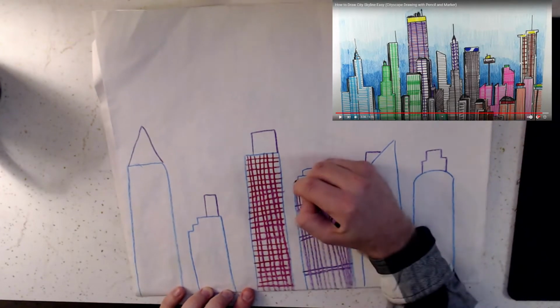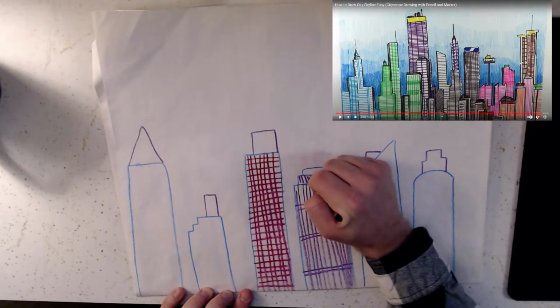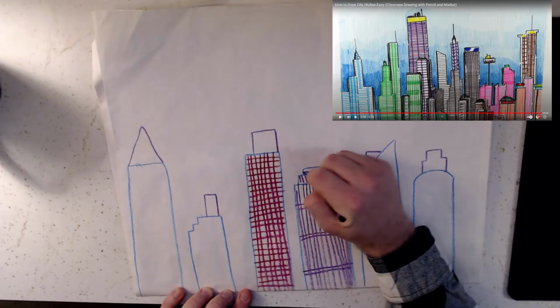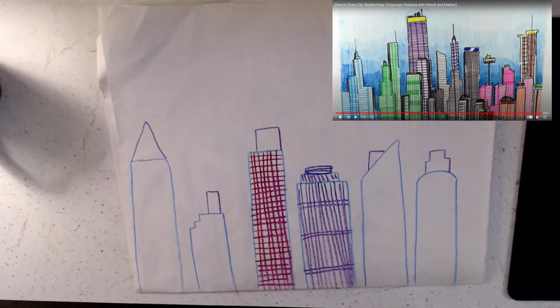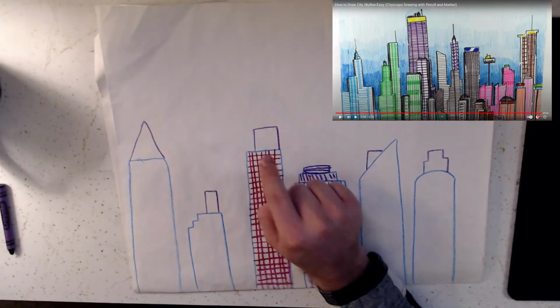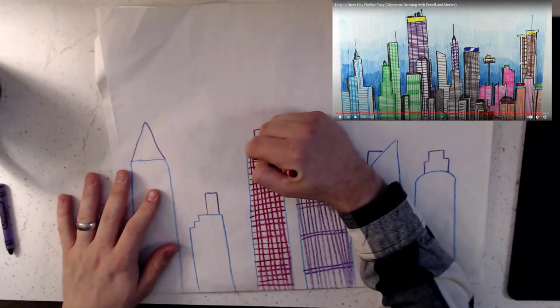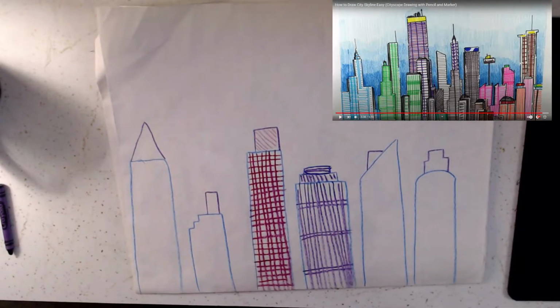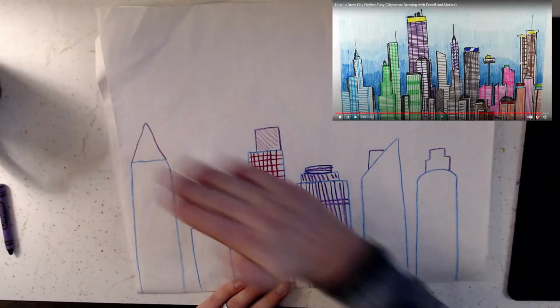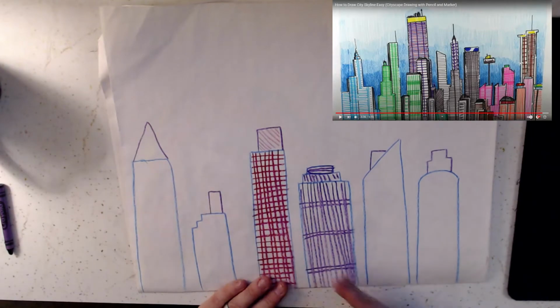And I can even use lines to decorate these top parts. Maybe here I'll have up and down lines, vertical lines, and here I'll have sideways lines, horizontal lines. See that? And then maybe I'll do something different up on this one. Maybe this one. Oh look, diagonal lines. You see those? Diagonal. That means they're going this way, not up and down or left and right.